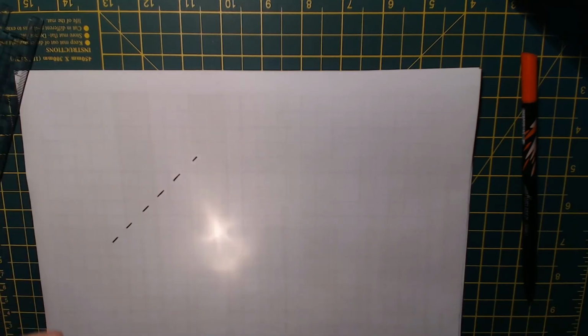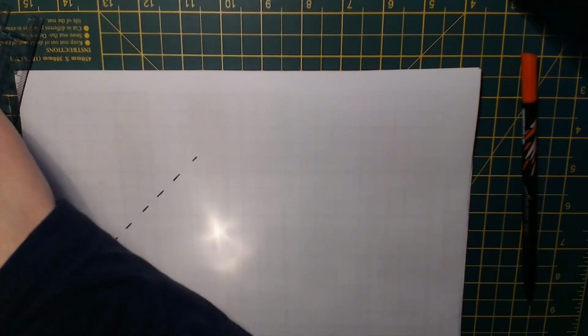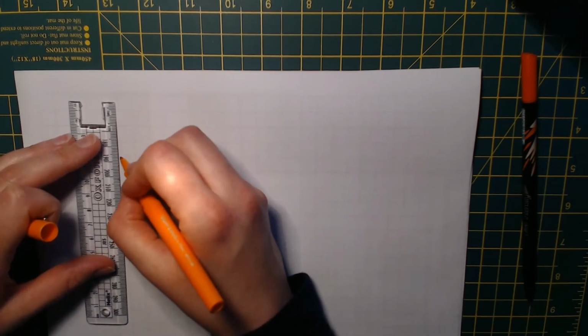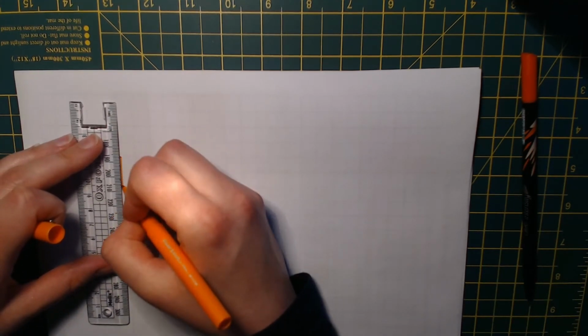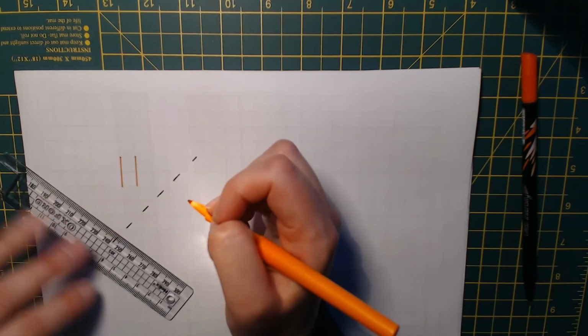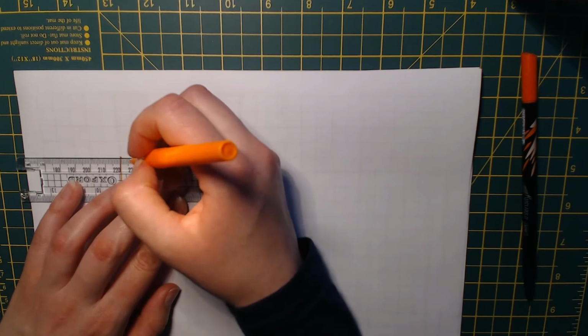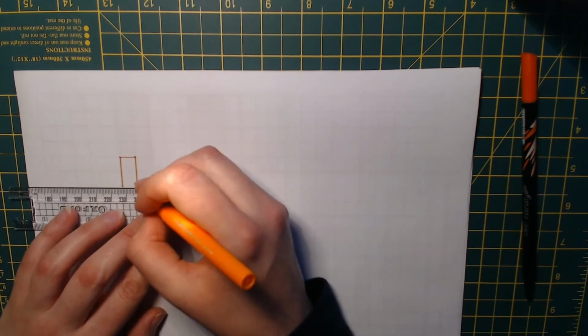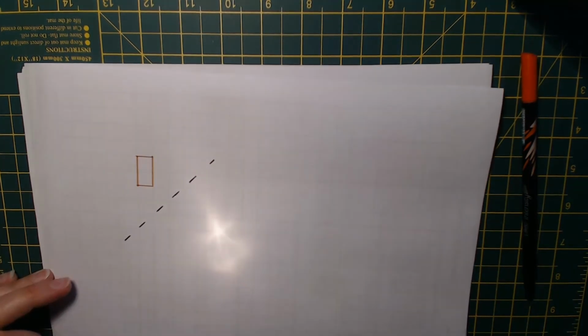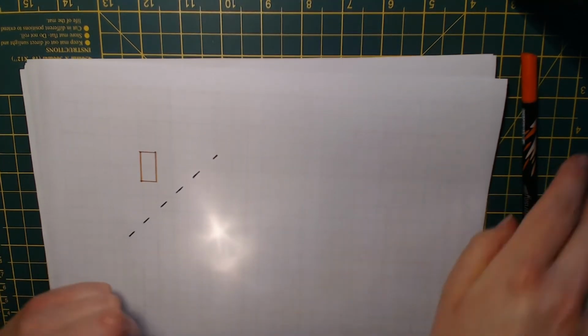Okay, so there's my line, and I'm going to reflect. Let's do a rectangle, okay? It's not a very exciting shape, but when it's the first time you've done one of these, we don't want to go crazy. We want something that's manageable. Okay, well, a rectangle's a bit more exciting than a square. Okay then, so this time it's a little bit difficult, isn't it?